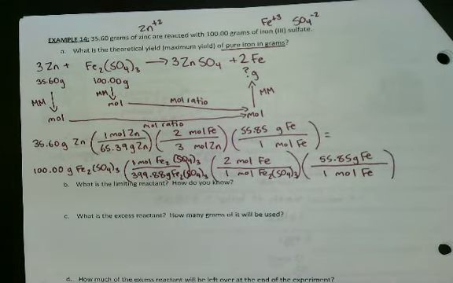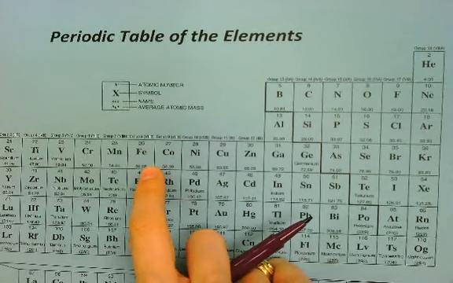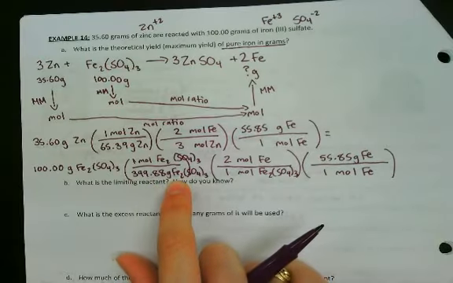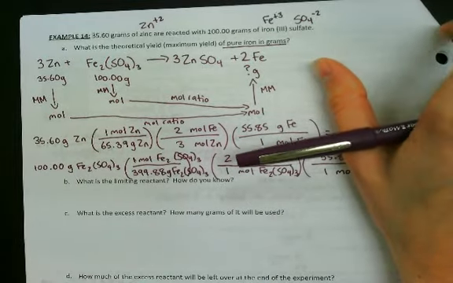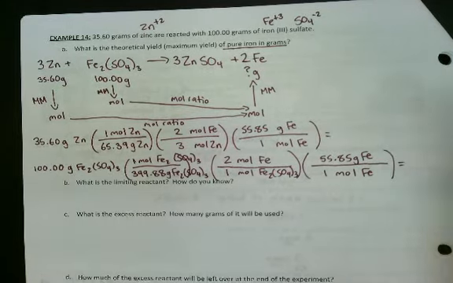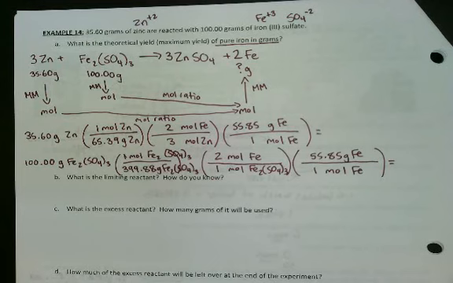Okay. Again, just use your periodic table to pull your average atomic masses like that for iron. If you need to calculate something like iron 3 sulfate and you need to show your work off to the side, that's a good idea. Do what you need to do to be successful. But there are our dimensional analysis problems set up.